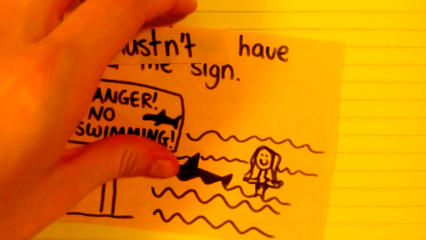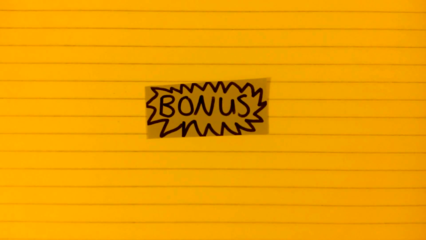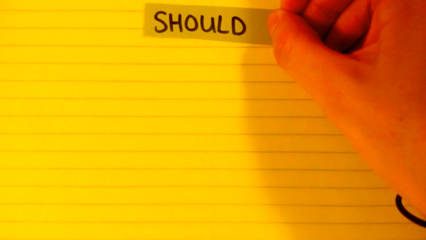And now it's time for a bonus. Ba-bum! The way to express things using must has to occur in the past or present tense. We can't use must to express conclusions about the future. One way of expressing conclusions about the future is to use should.